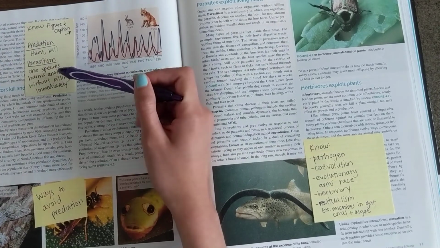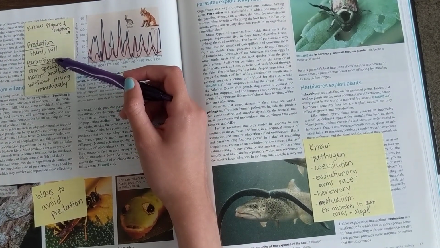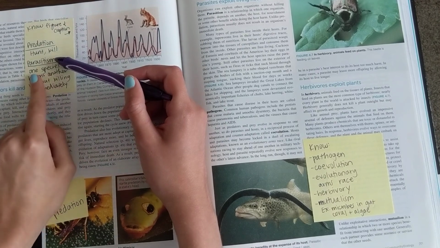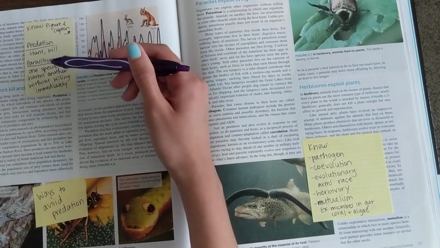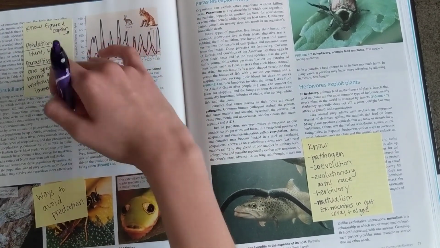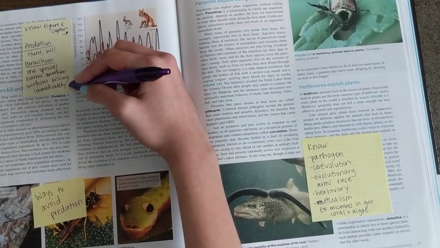So now predation, it means to hunt and to kill. Parasitism is different because one species harms another without killing it immediately. The species does not want to kill the other one immediately because it can't benefit from that relationship.